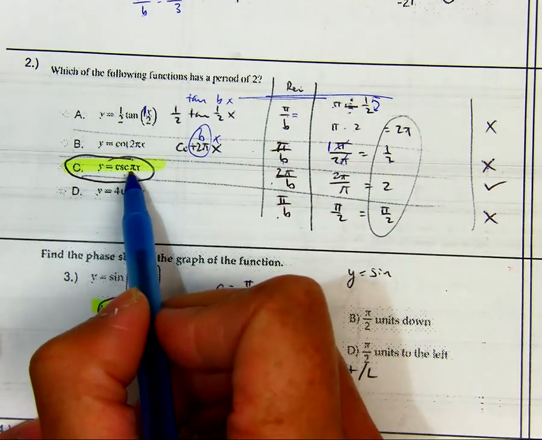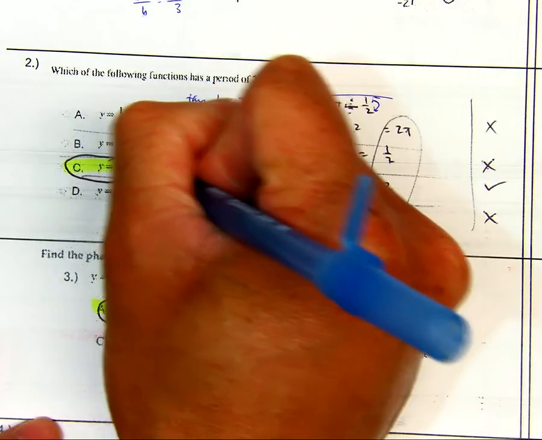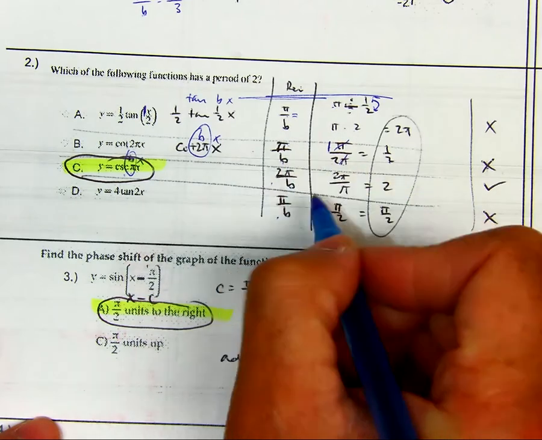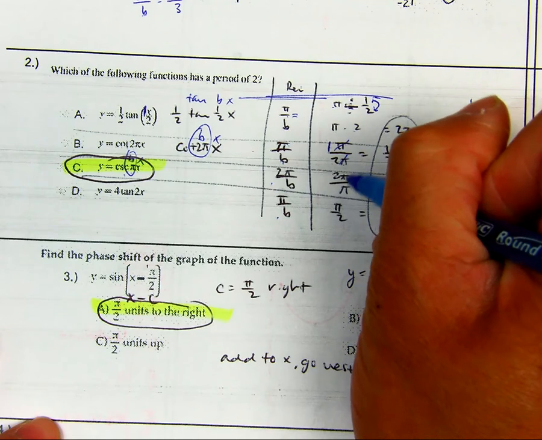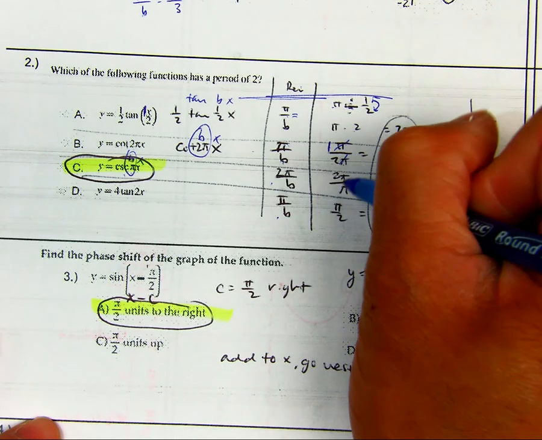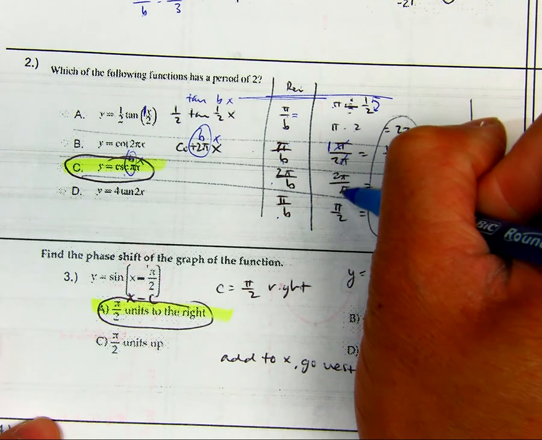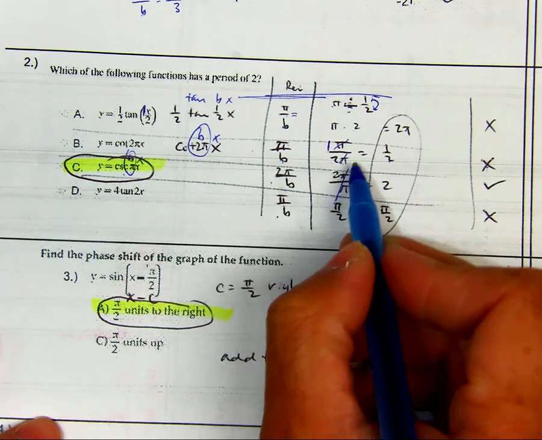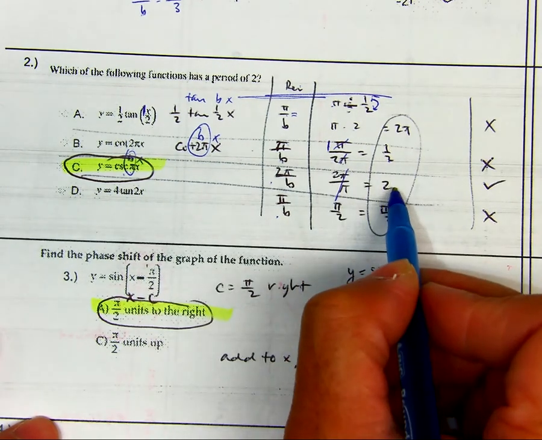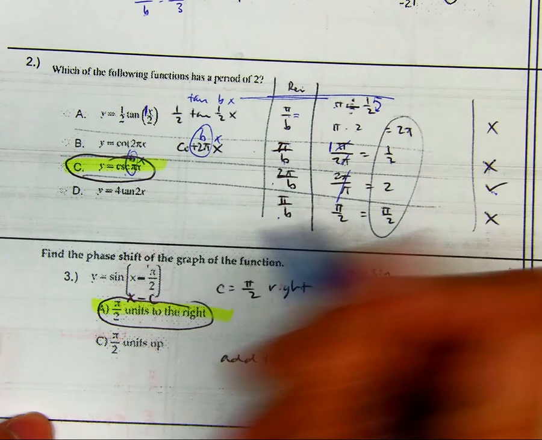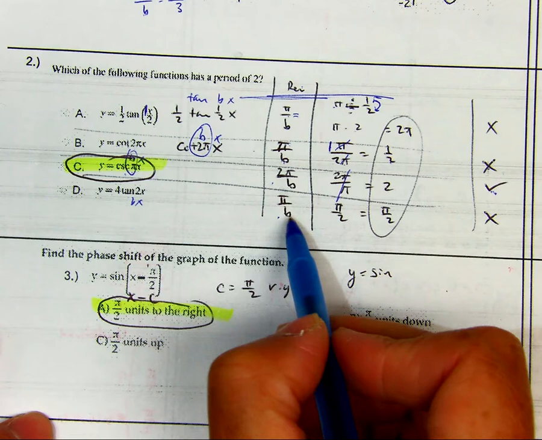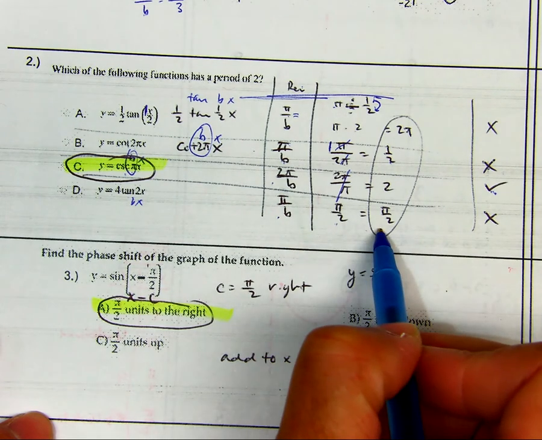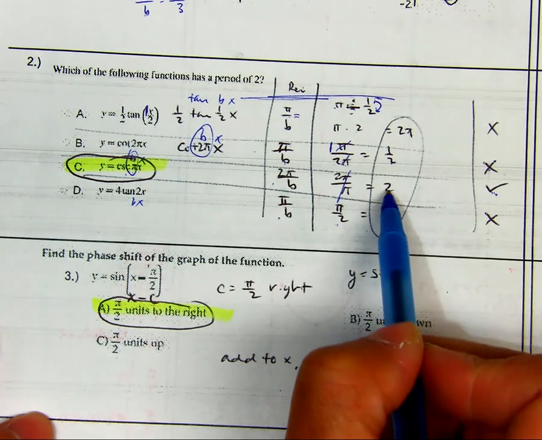Cosecant of pi, so my b value there is pi. Some of you kind of struggle with that. Remember, pi is just like a number. Think of it as 3.14, and then 3.14 divided by 3.14 is 1. So by canceling there equals 1. So your answer is 2. So that one does match. Let me finish the last one. Your b value is 2, and pi divided by 2 is just pi over 2. So the only one that has a period of 2, the answer is C.